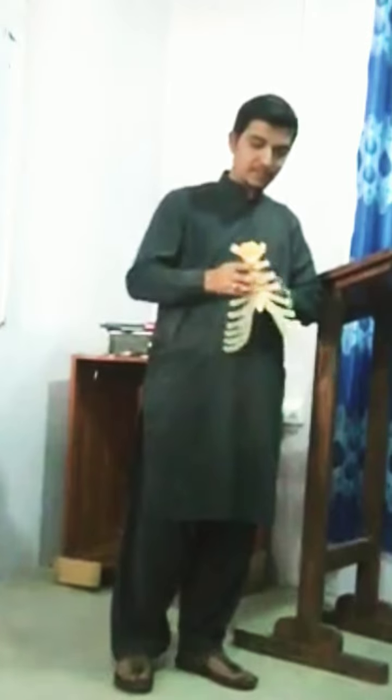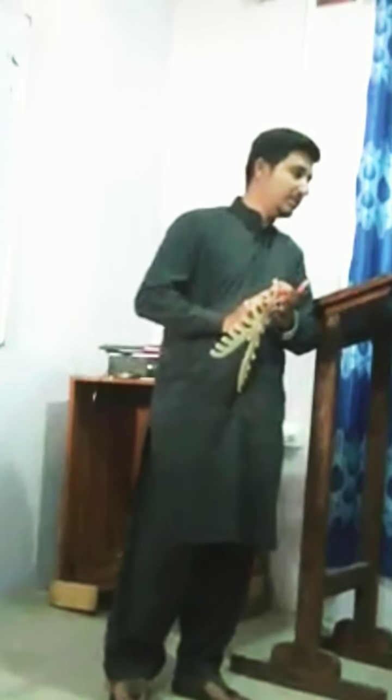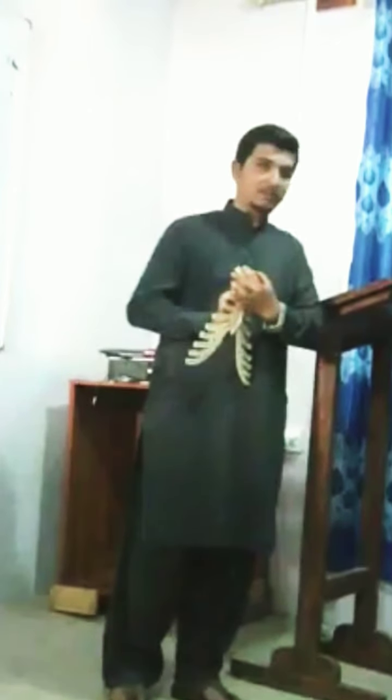Then you can see here that there are two depressions, and these are for the attachment of the sternal side of the clavicle, which makes an articular joint here by the sternal cartilage present on its medial aspect, and it articulates over here. So these two depressions are for the attachment of the clavicle on each side. So these are the lateral sides of the manubrium.